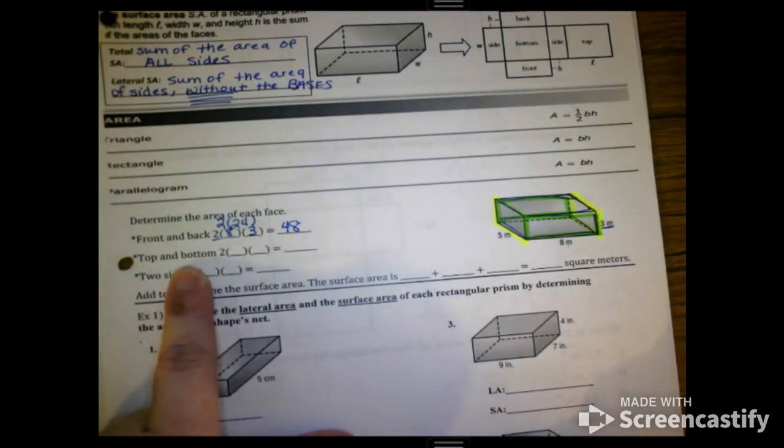We're going to skip top and bottom for a second. And we're going to go to the 2 sides. So my 2 sides, here is the sides that I'm looking at. So I have 5, and then my side measurement is 3. 5 times 3 is what? 15.